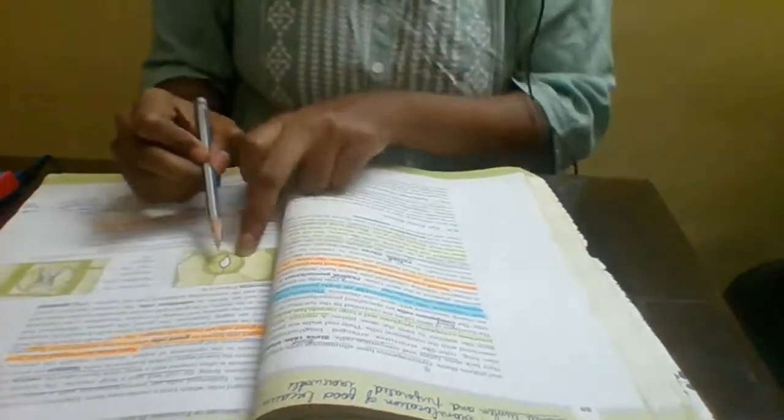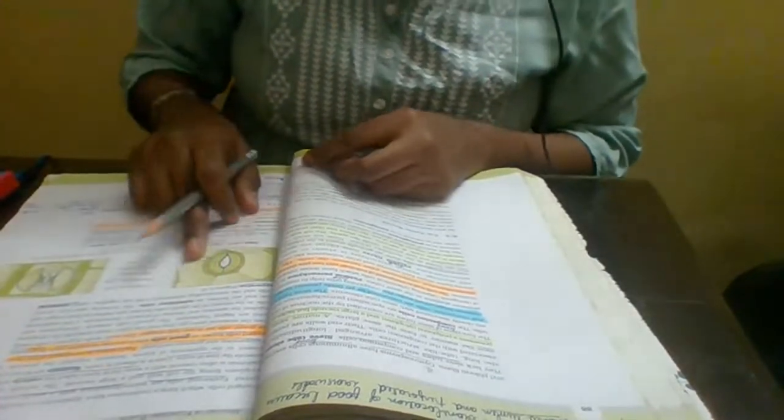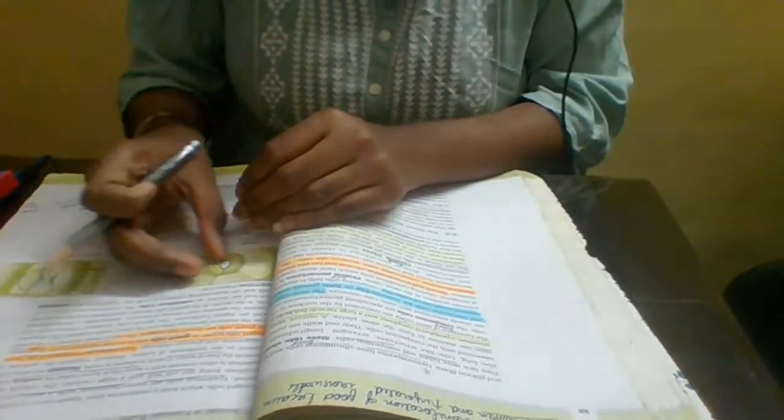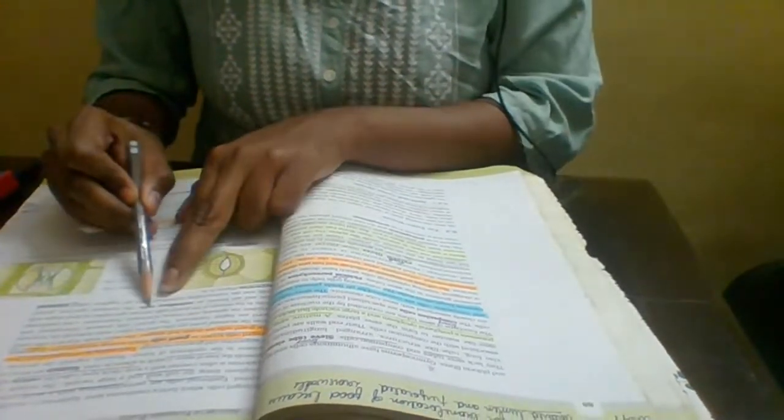Sometimes a few epidermal cells in the vicinity of the guard cells, wherever the guard cells are present, in the surrounding of the guard cells, few epidermal cells are present, and the epidermal cells in the vicinity of the guard cells become specialized in their shape and size and are known as subsidiary cells. So these subsidiary cells are nothing but a few epidermal cells in the vicinity near the guard cells. They become specialized in their function and they form subsidiary cells.